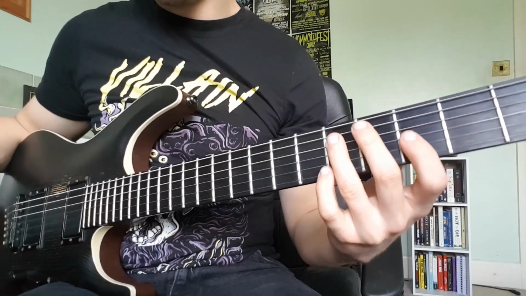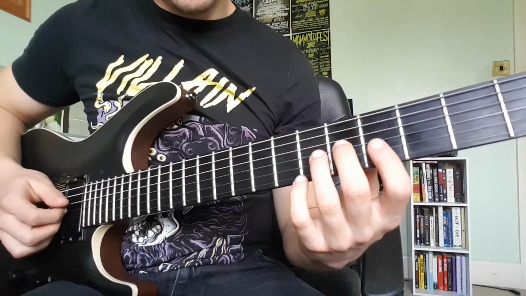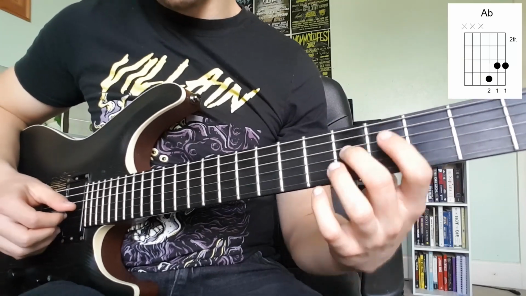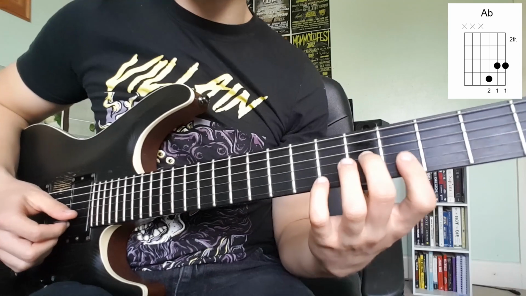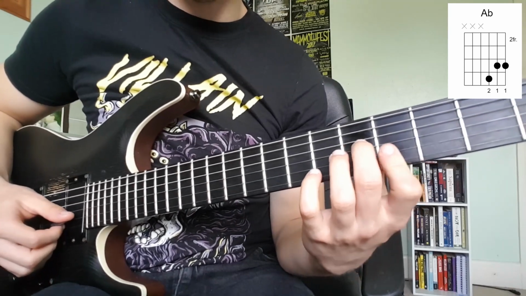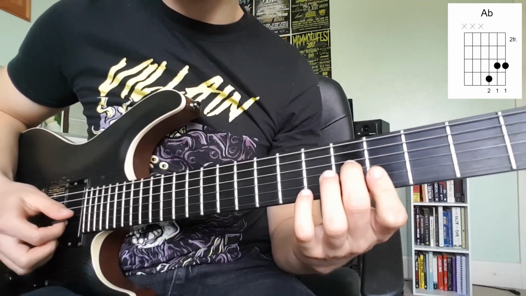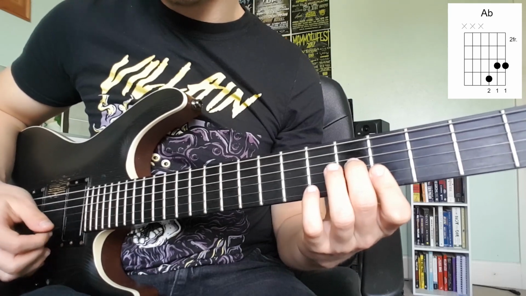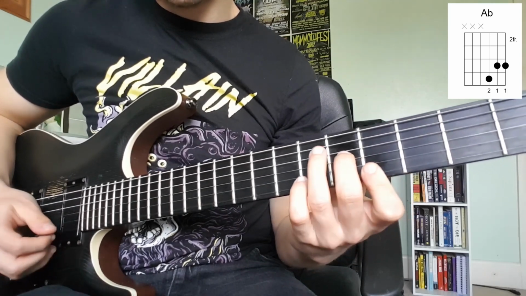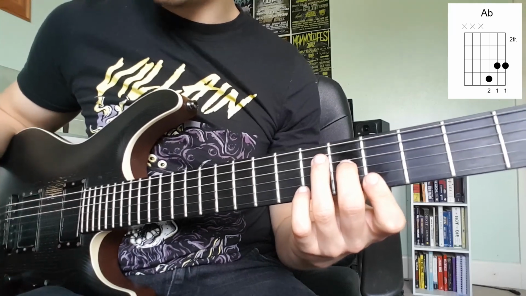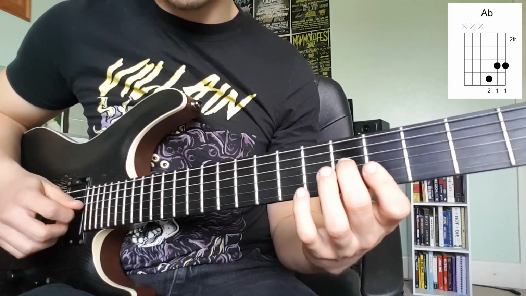And then our first inversion on the highest 3 strings would be index finger on the 5th fret of the G string, and then bar the 4th fret of the B and E strings with your index finger. And that is another major triad, so this is a G sharp or an A flat major triad.